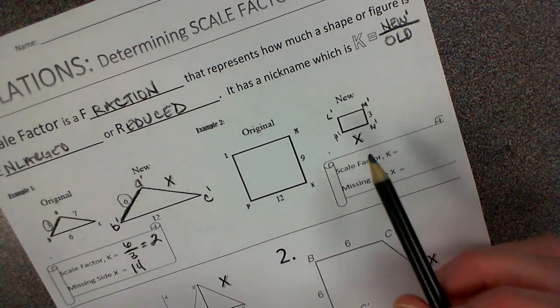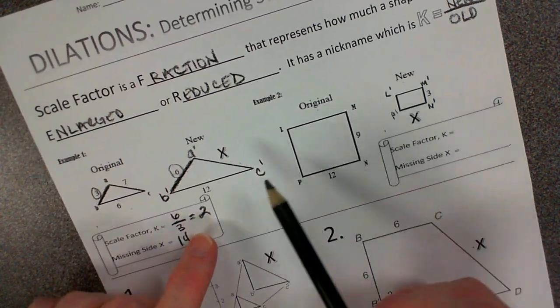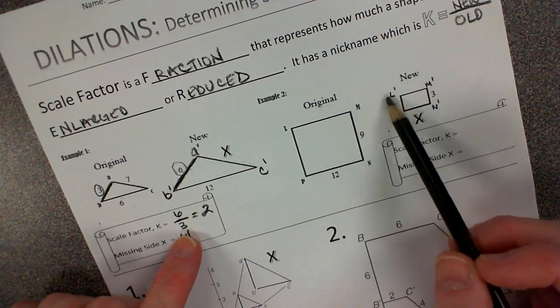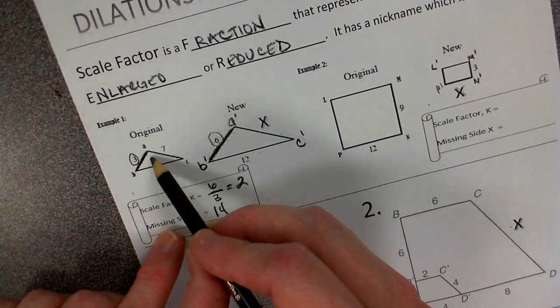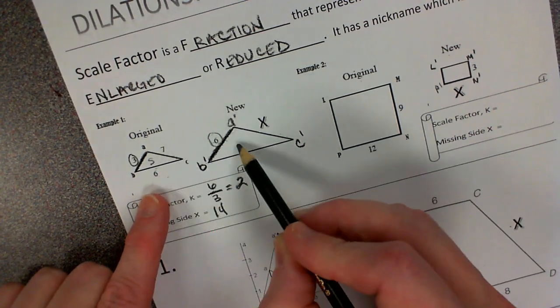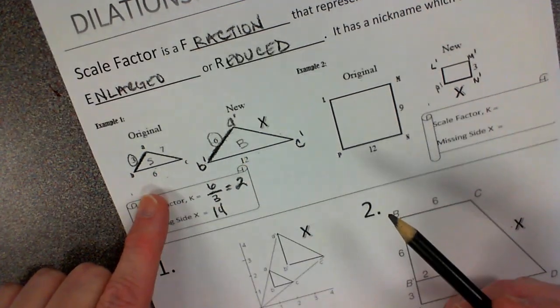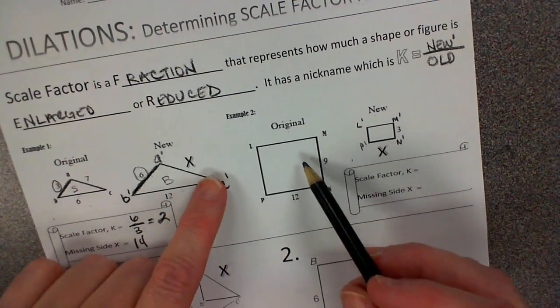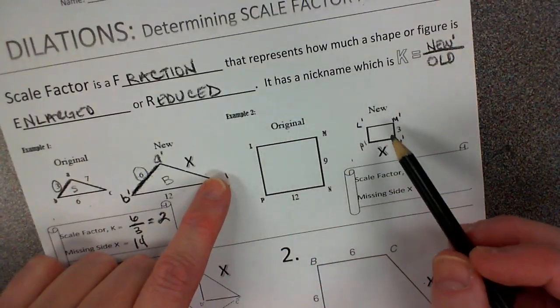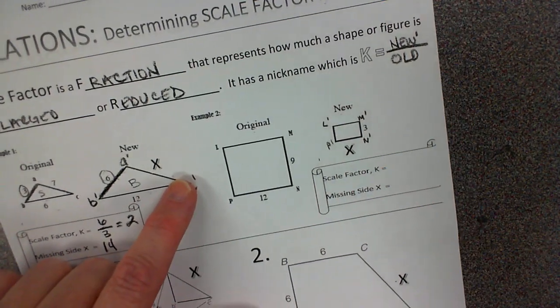Now this time, I want you to notice what's different from this situation to this situation. This triangle went from small to big. In this situation, we're going from a bigger triangle to a smaller triangle. I want you to notice what happens.